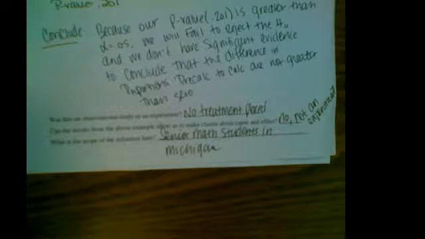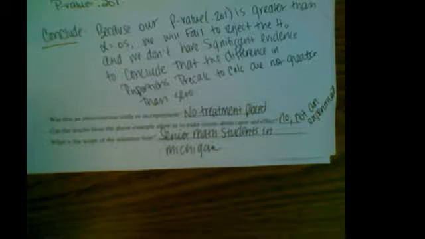Okay, what is the scope of the inference here? The scope of inference is still going to be the senior math students in Michigan. Okay, so let's go ahead and do the second example, and then you guys can go ahead and work on homework A55. And so here we go.